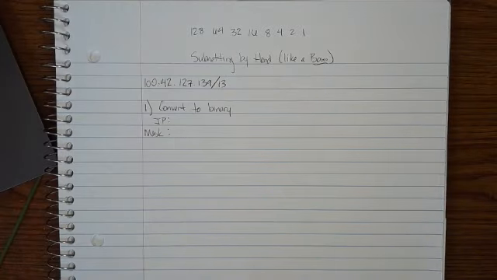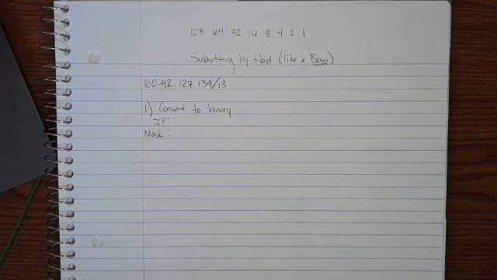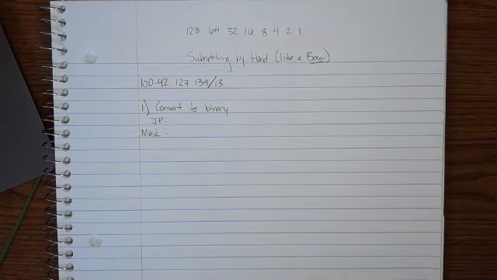Hey everybody, this is going to be a quick video. I hope that it's quick enough that it's not mind-numbingly boring, but a quick video on how to subnet, how to calculate subnets by hand like a boss.